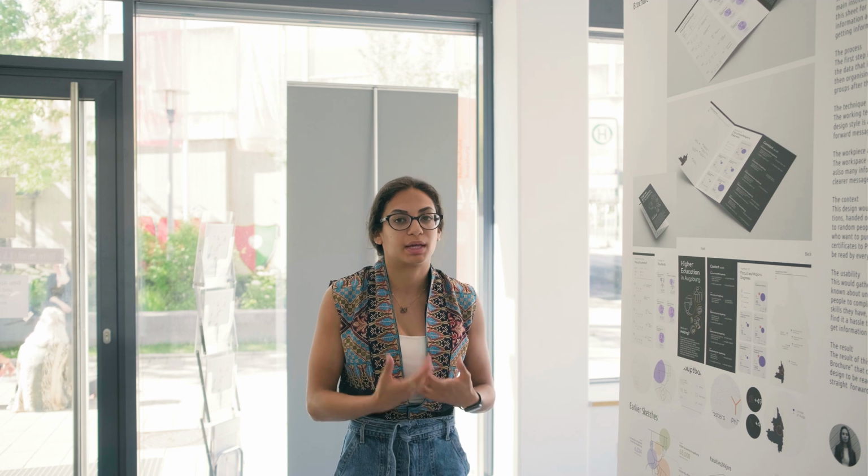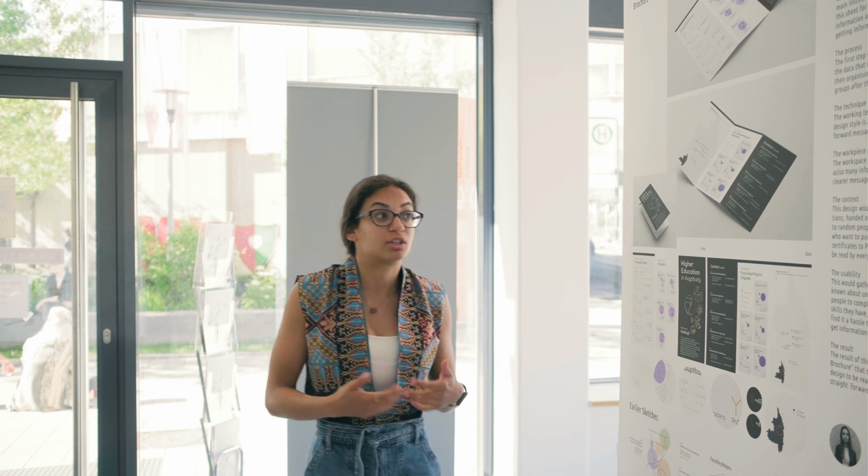And then I started to think about what would be a way to put all this information together in a not complicated and easy way for the user to read, especially for students who are not quite sure what they want to study, where they want to study, which subject they want to pursue, or what degree they want.